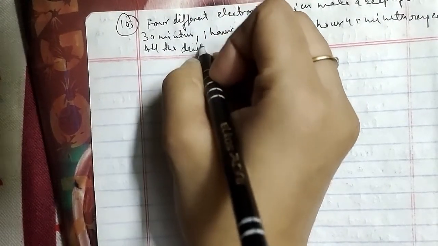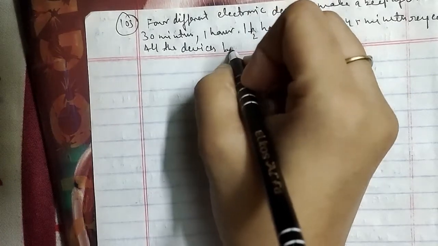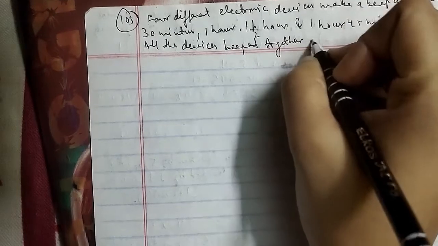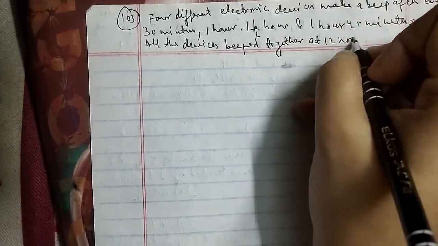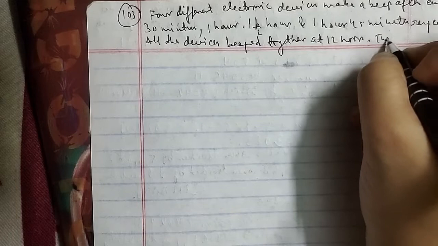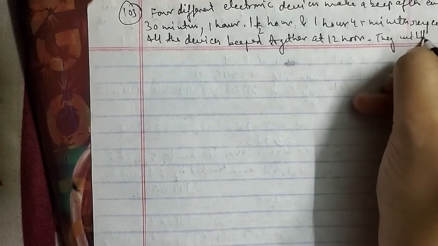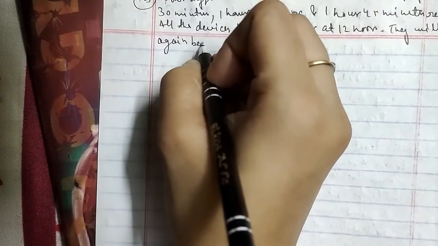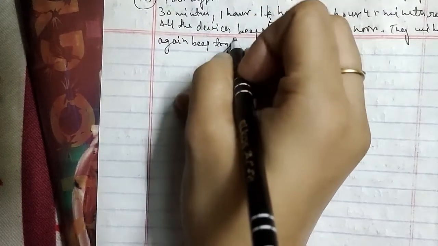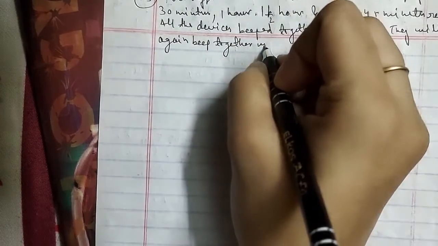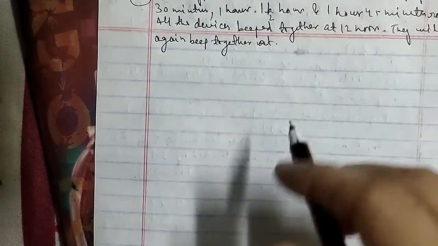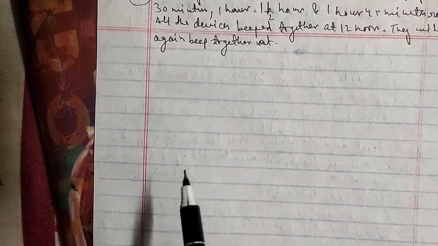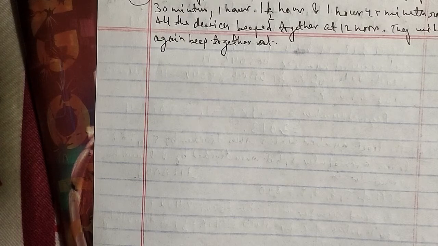All the devices beeped together at 12 noon, and they will again beep together at what time? The options are 12 midnight, 3 a.m., 6 a.m. and 9 a.m. With the same references, we'll go ahead with the solution.